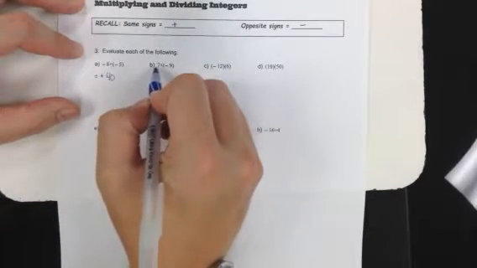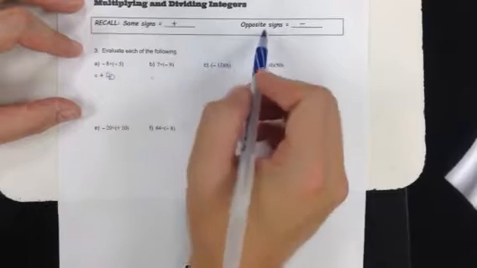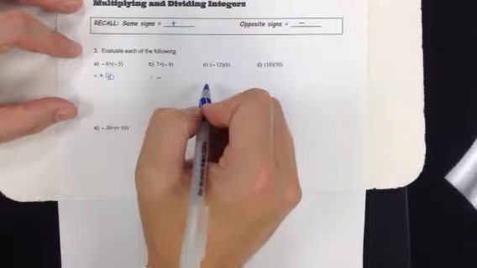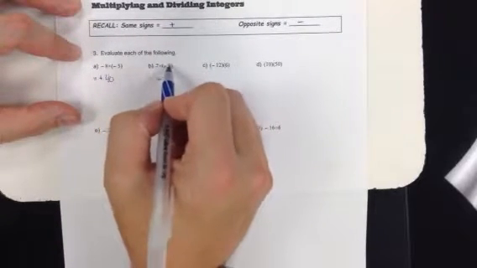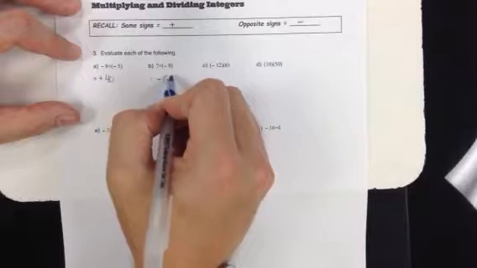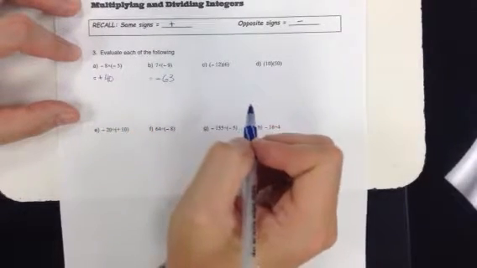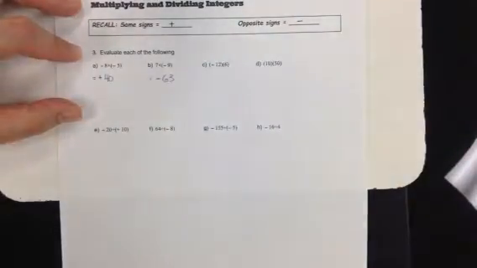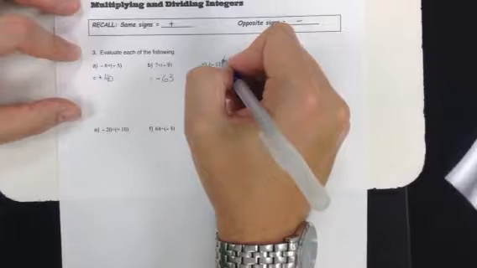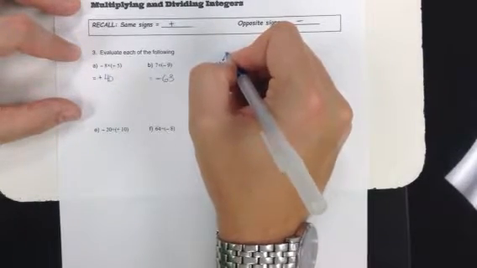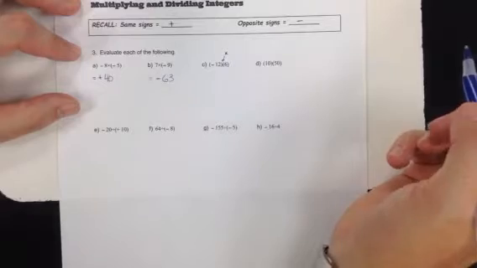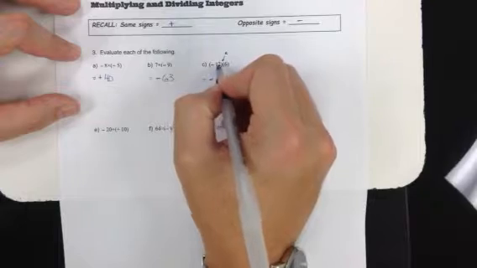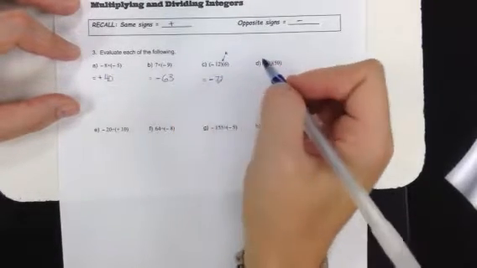7 times negative 9, you notice we have one positive number, one negative number, so opposite signs are going to give us a negative answer. Once I figure out the sign, all I have to do is figure out what value it is. 7 times 9, a little tricky one sometimes, is 63. And we came across a question like this yesterday with the BEDMAS work. When we have no sign in between the brackets here, that's an invisible multiplying sign. Again, we've got opposite signs giving us a negative number, and 12 times 6 would be 72.